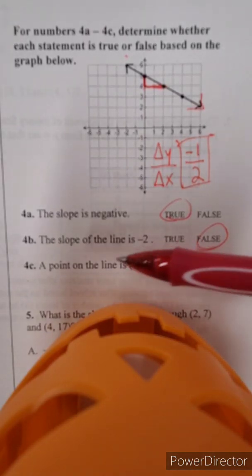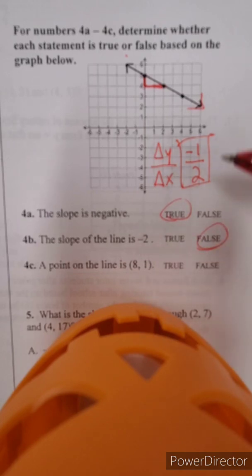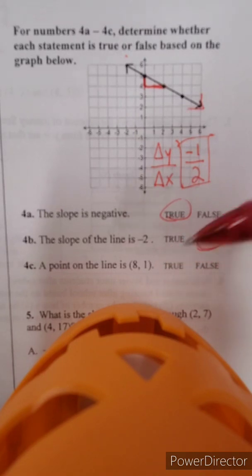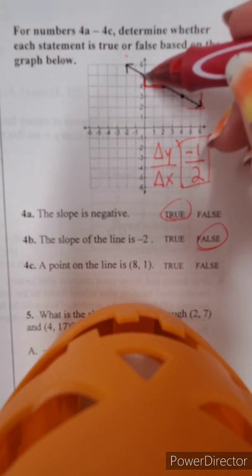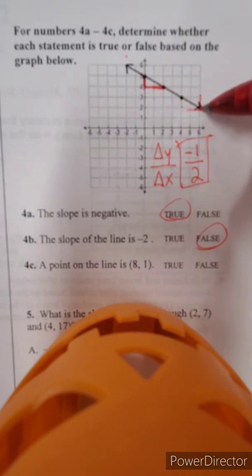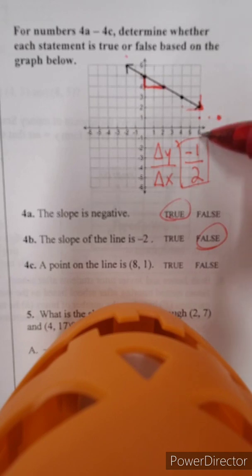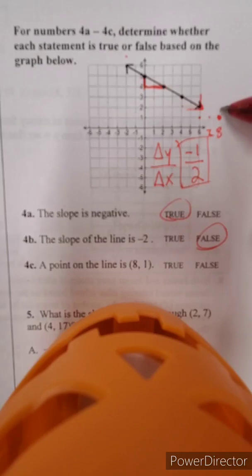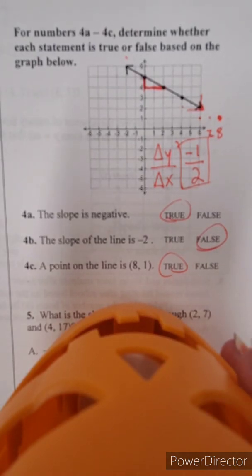All right, and then it says a point on the line is 8, 1. So basically they're asking if you continued this line, would you hit the point 8, 1? So we know that we are going down 1 and over to the right, down 1 and over to the right, down 1 and over to the right. And then once again, if I were to go down 1 and over to the right 2 places, right? This is 6, this is 7, this would be 8. So yes, that point right there would be 8, 1. So yes, that one's true.